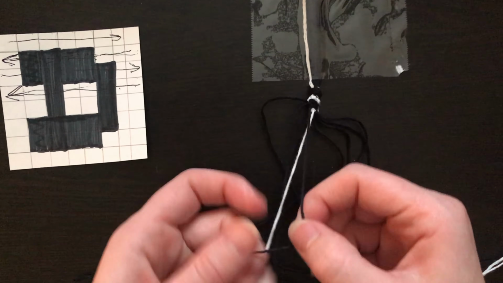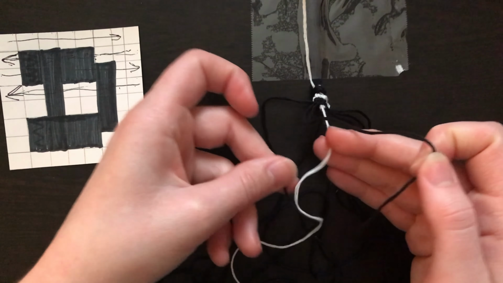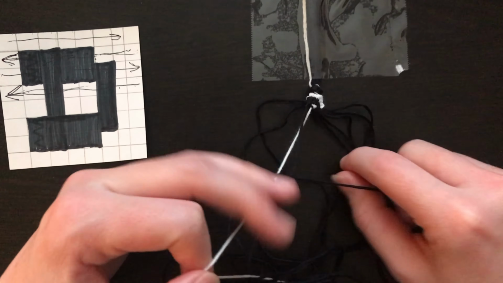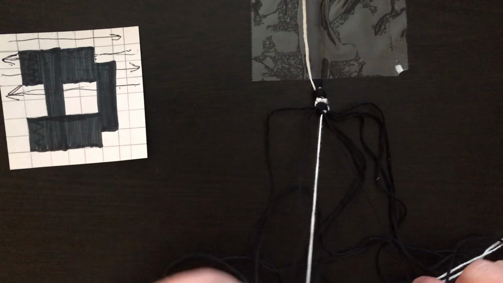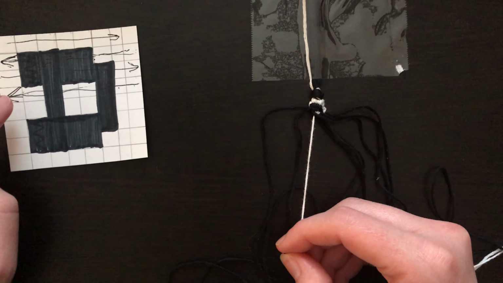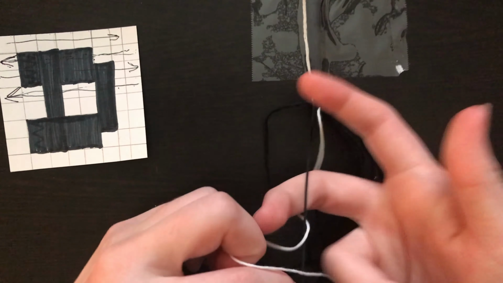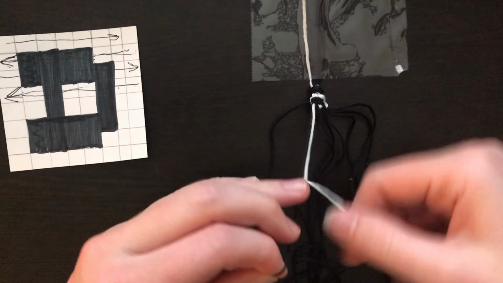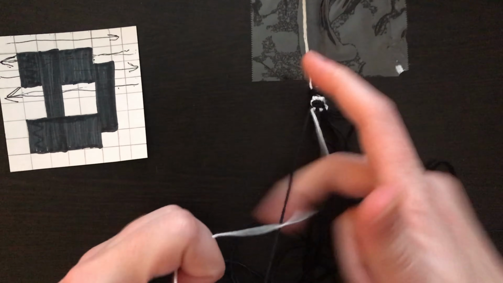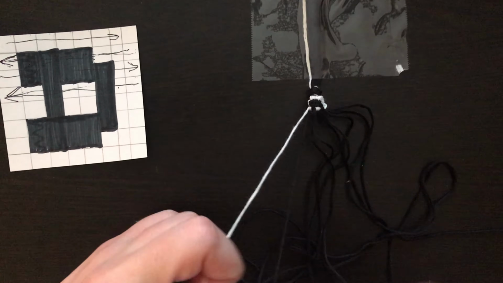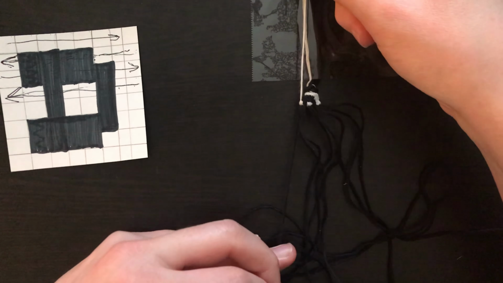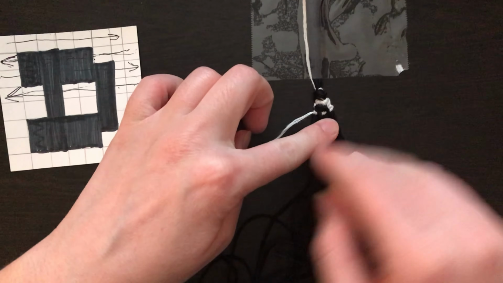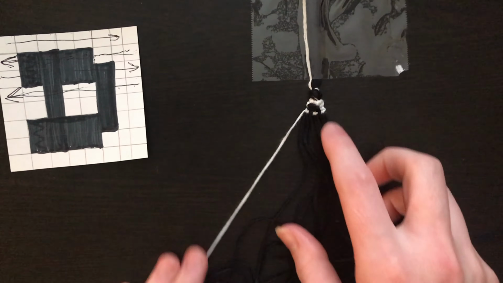So of course we're going to do a forward knot with this black onto the white. 1, 2, and then we're going to end this row with 2 backward knots with this white. So there's 1 backward knot. Remember, we always tie twice for every 1 knot. And 2. Alright, and our A is starting to come together. We have half of it so far.